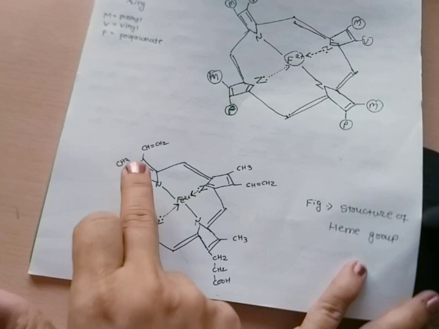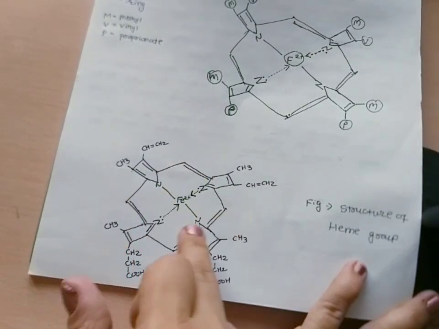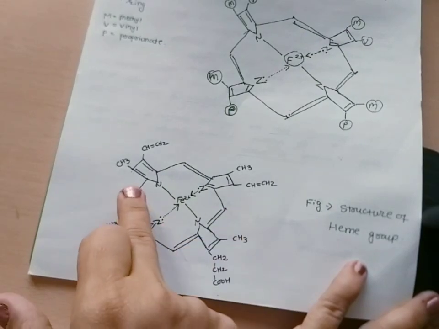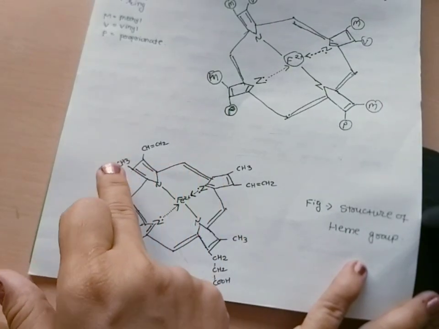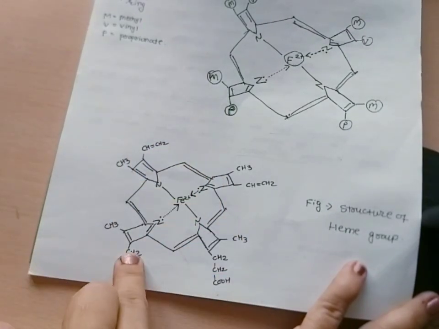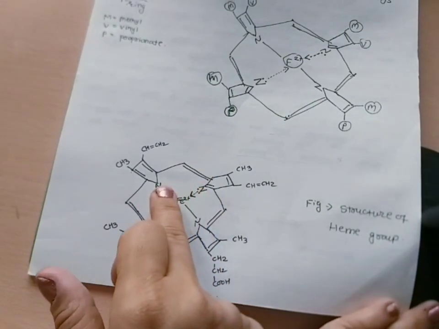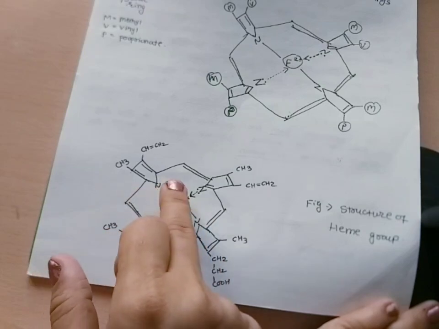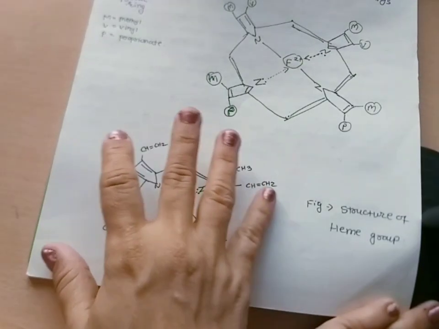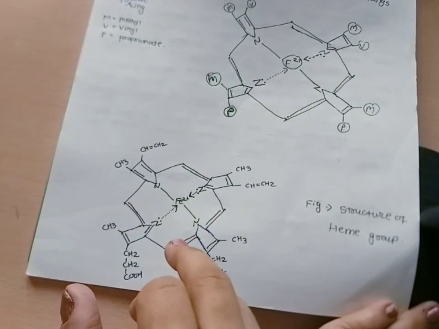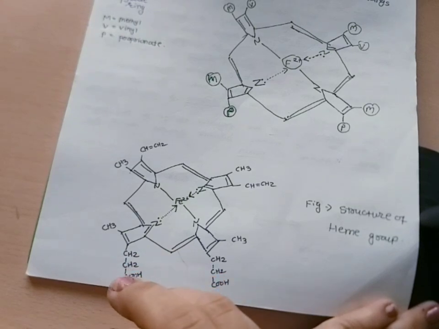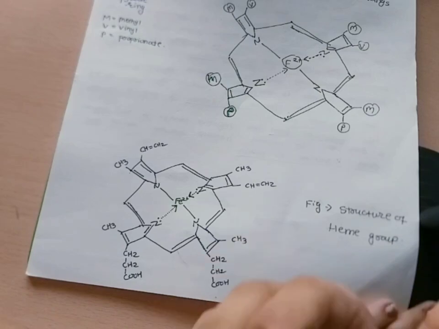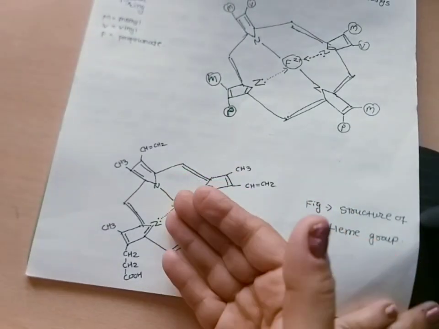Okay, 4 pyrrole rings which are attached to each other by the methane bridges. These are the positions of the double bonds which we had discussed. Substituents: the methyl, vinyl and the propionate. Now the 4 bonds which are formed by the iron atom with the nitrogens of the heme group. So this is the structure of the heme group. Now we had just discussed that the iron can form 2 more bonds, so there is a space for 2 more bonds to be formed by the iron atom.